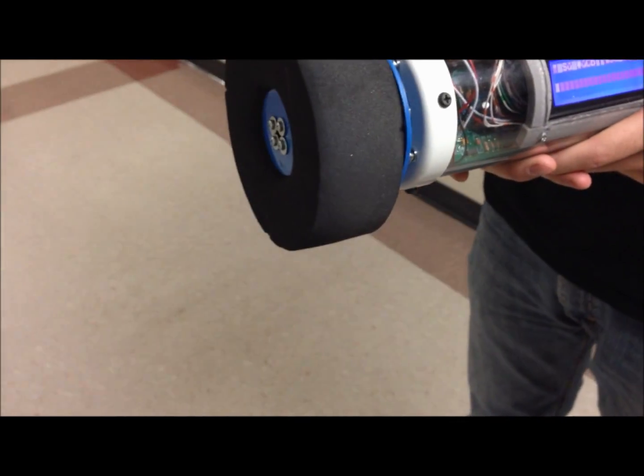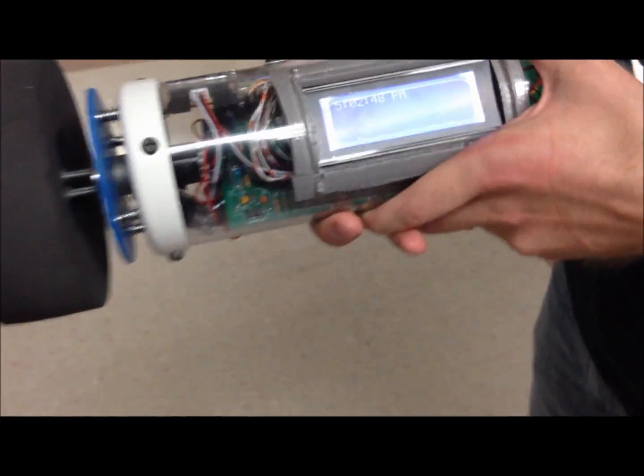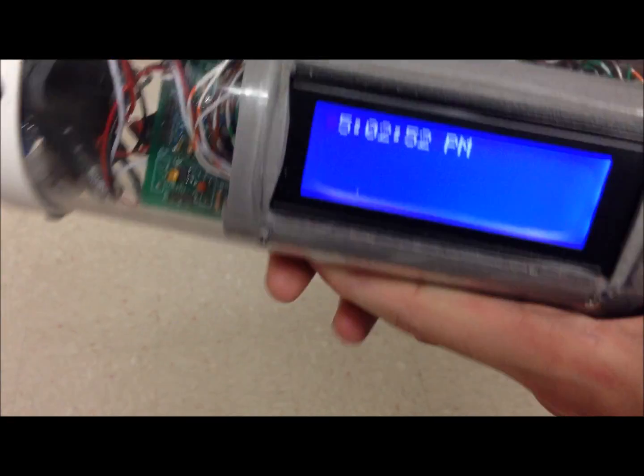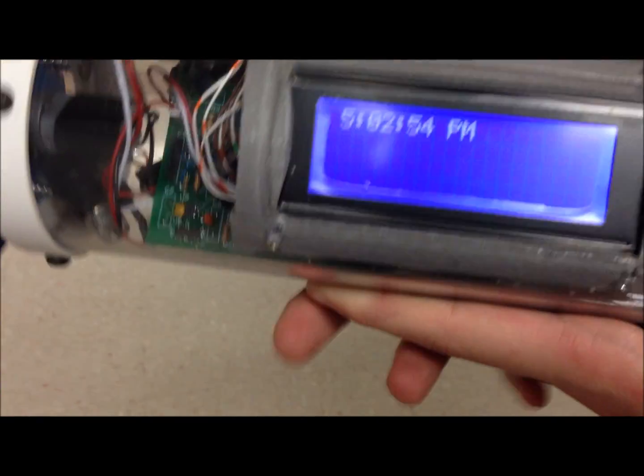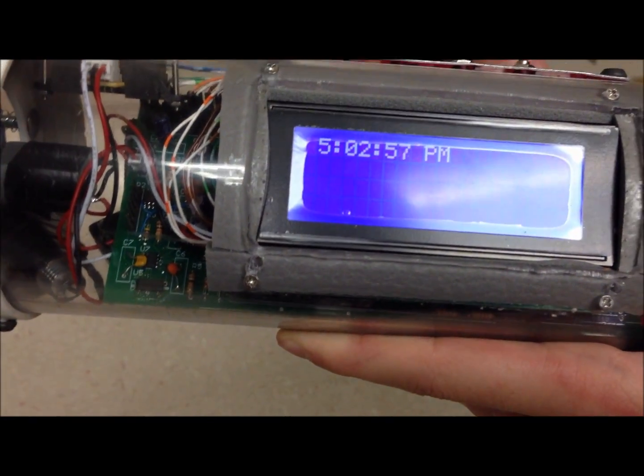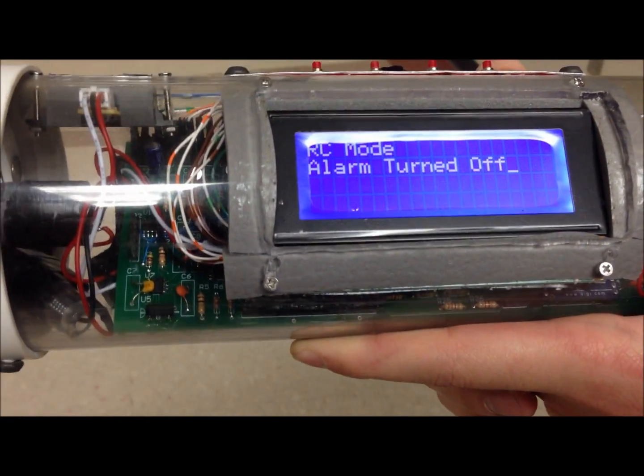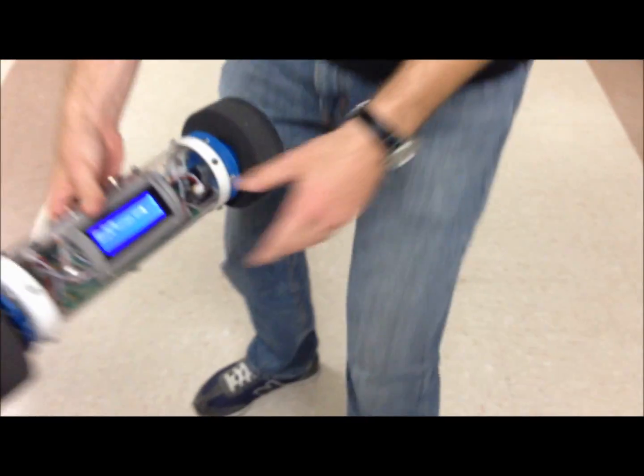And then we switch this back to the screen. Shows the time. And the time is there. And then we can switch it to RC mode. Drive it around like a remote control car.